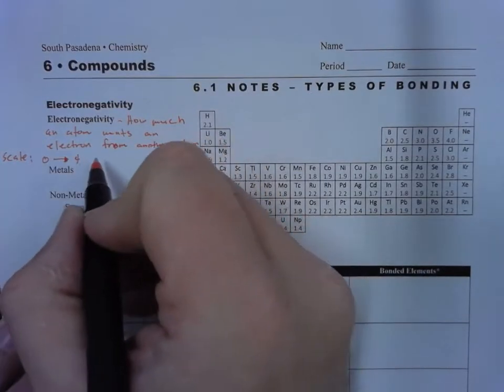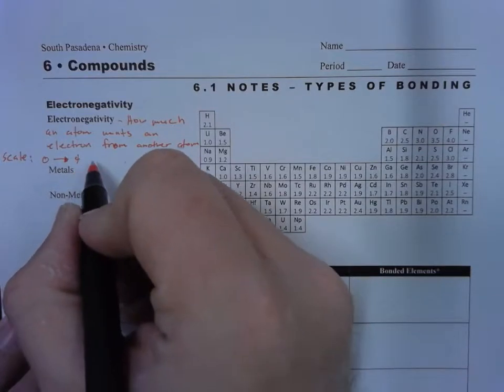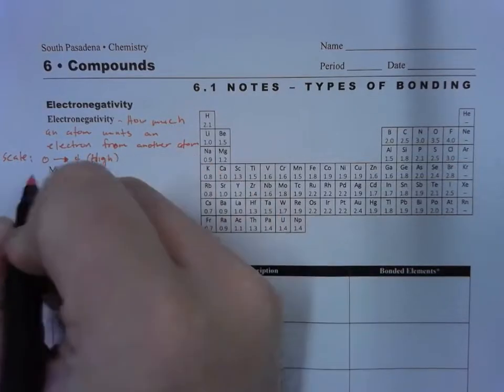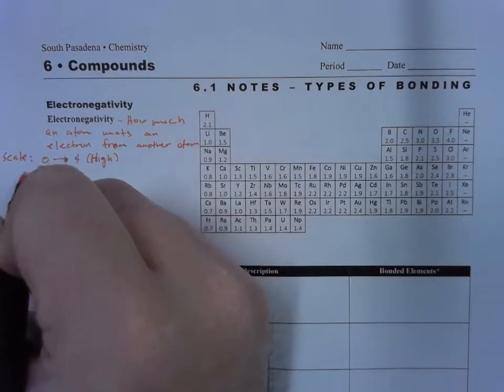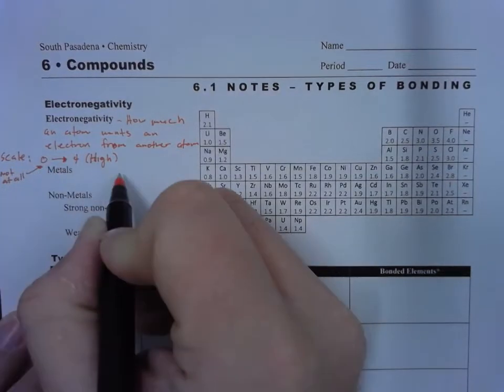So 0 is not at all, and 4 is it really wants one. Okay, 4 is high. 0 is not at all, to high electronegativity.